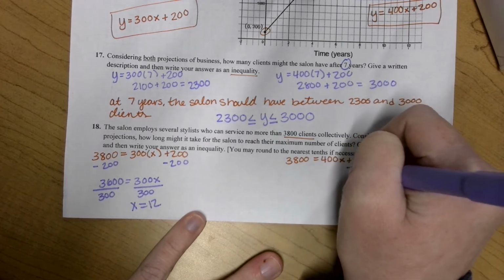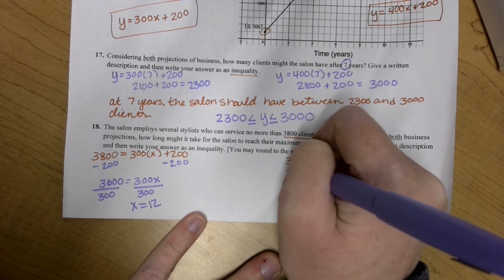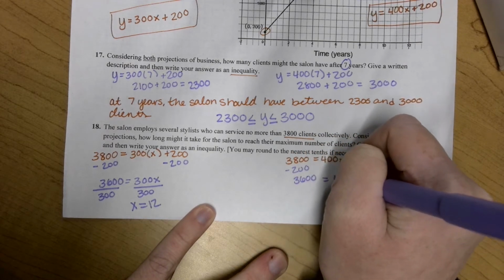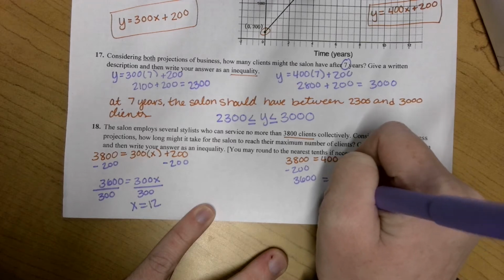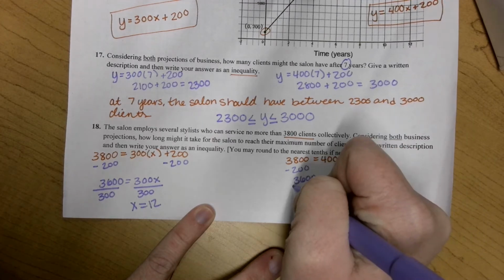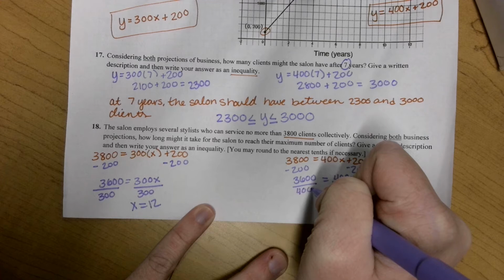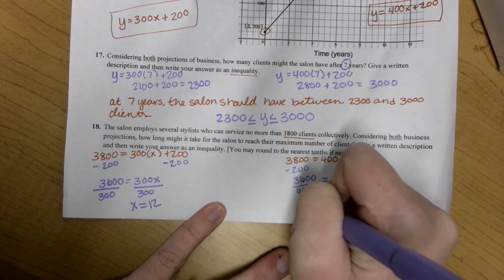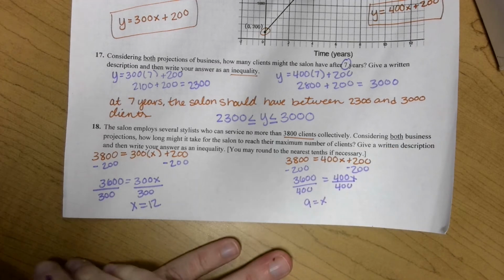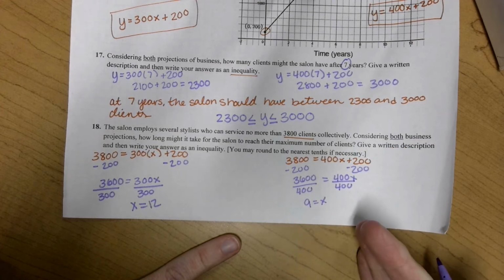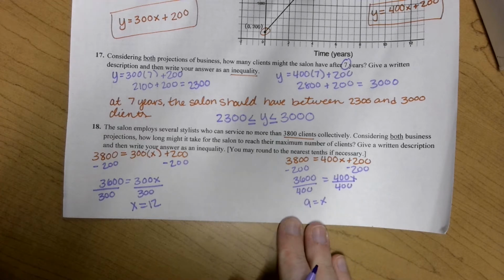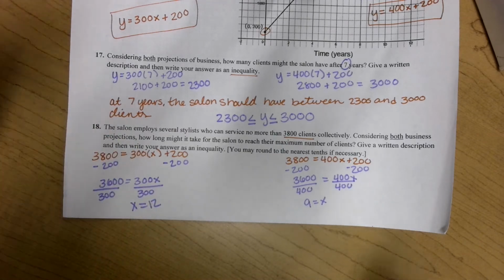Let's look at this side. We're going to follow the same steps. We're going to subtract 200. We'll get 3,600 equals 400X. We're going to divide both sides by 400. And then after I divide, I should get 9 equals X. So at my maximum business growth, at my fastest rate of growth, it'll take me 9 years to reach that number of clients. At my slowest rate, it should take me 12 years. So it should take me anywhere from 9 to 12 years.